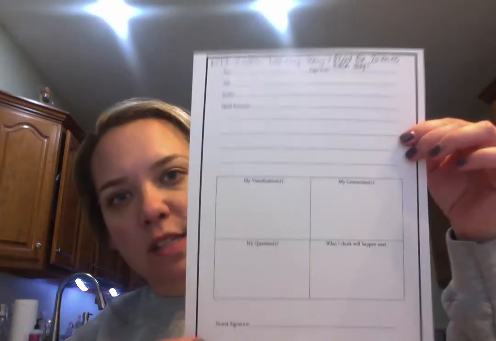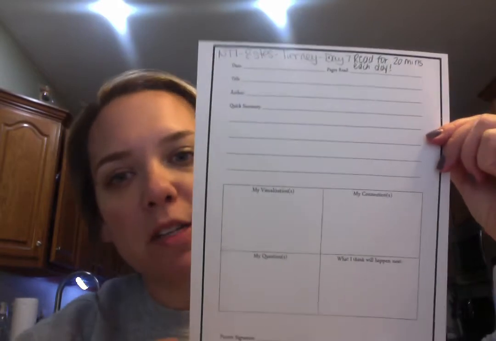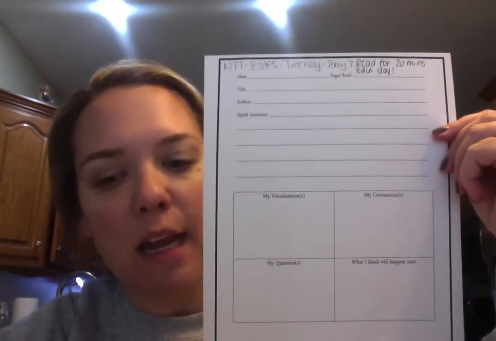Then you have your summary. If you're following along with Dinosaurs After Dark, I'll be reading chapter 7 in just a few minutes and posting it as well. So you'll have that. You can use it for this, or you can use any book of your choice that you're reading.